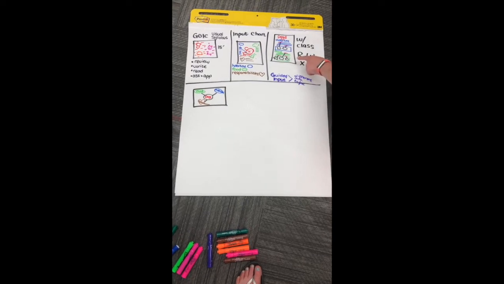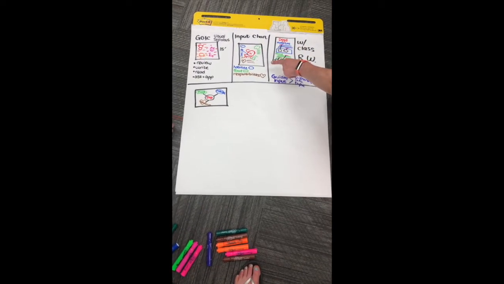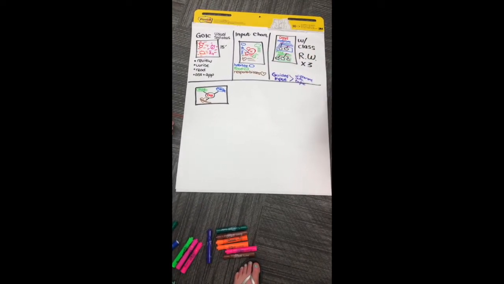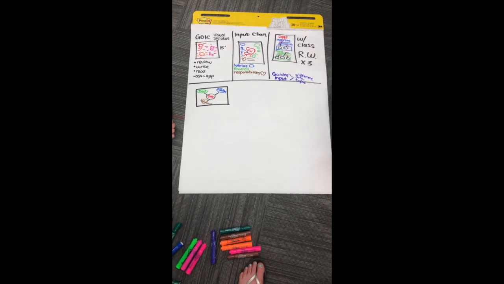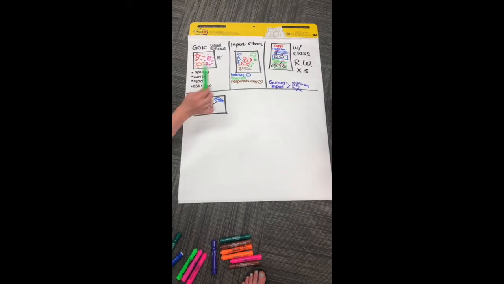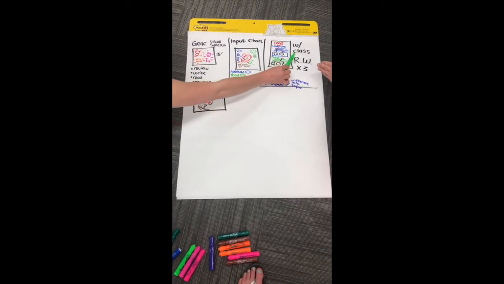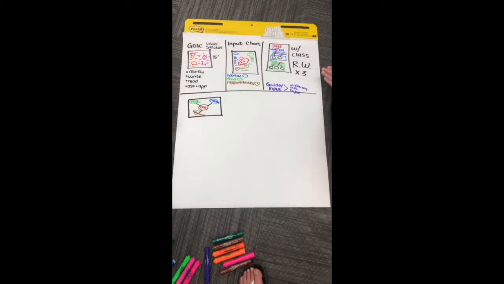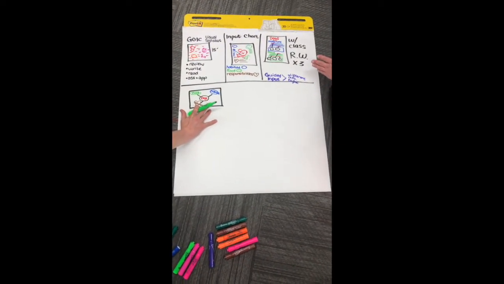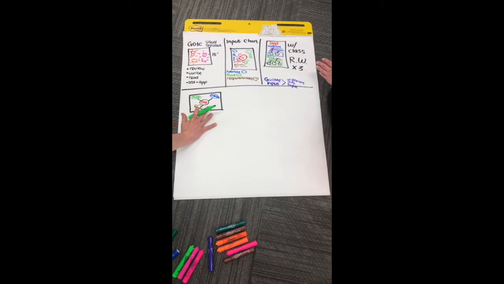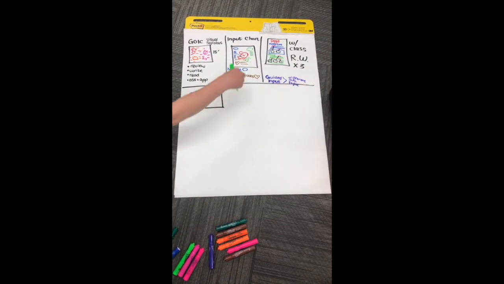So the first one was the dog. Mm-hmm. And so we have the dog and the mind map. Yeah. So whoever was the group that wrote the dog, this was the first one that we did. So we did it with the whole class. Right. So then when we make the mind map, we're just doing it as a whole class. Yes. So this is like a guided input.